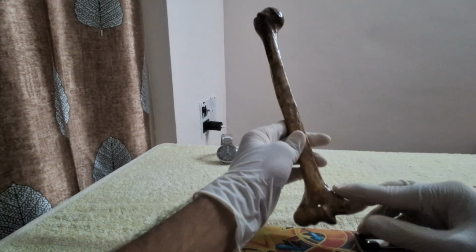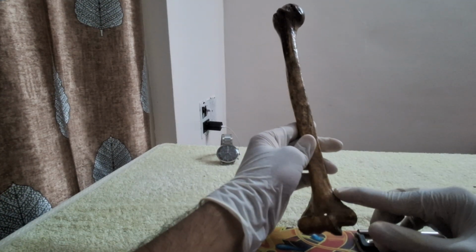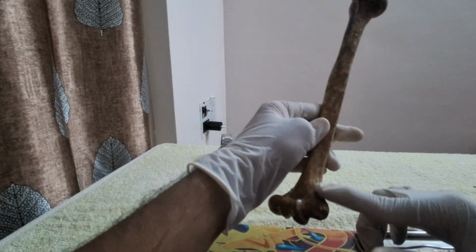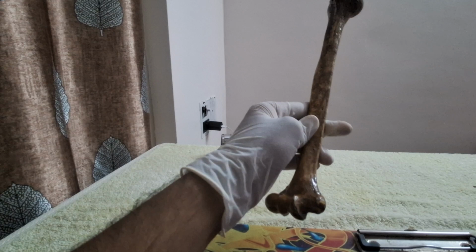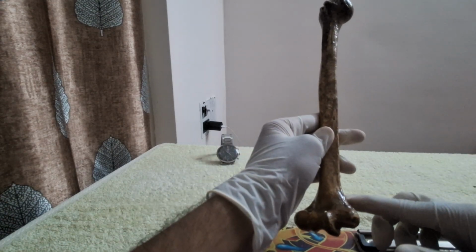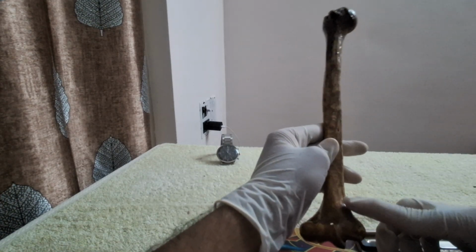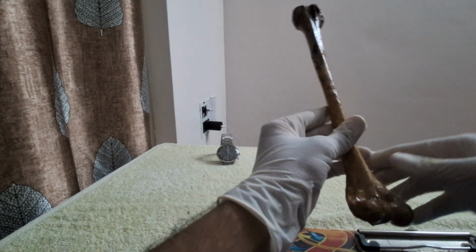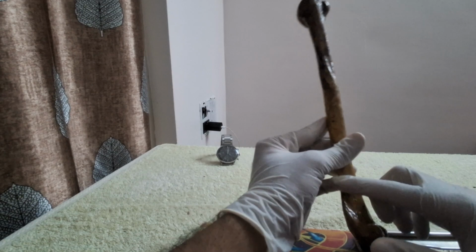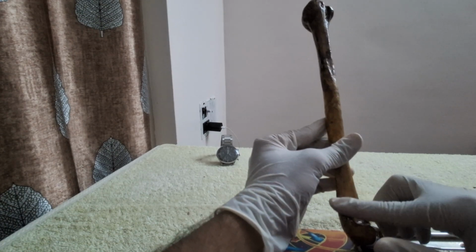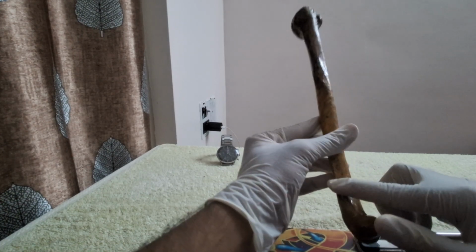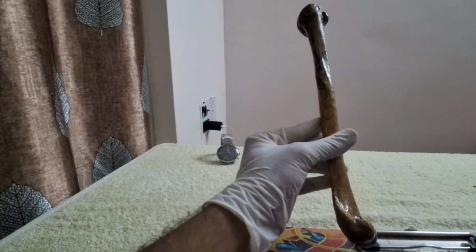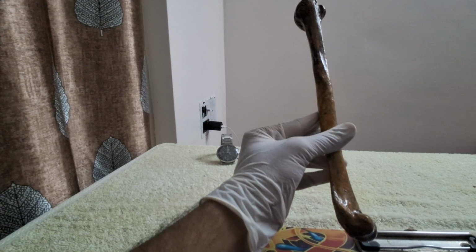Above the medial epicondyle, there is the medial supracondylar ridge, which gives origin to the pronator teres. Above the lateral epicondyle you can see the lateral supracondylar ridge, which gives origin to the brachioradialis, and below it, the extensor carpi radialis longus. Both are origins.